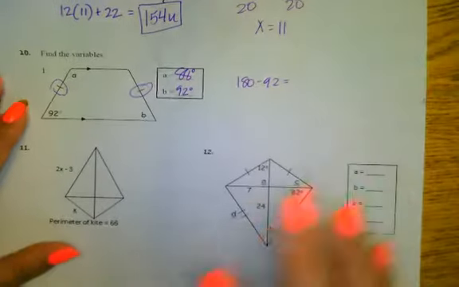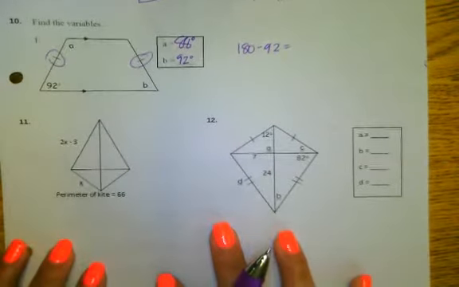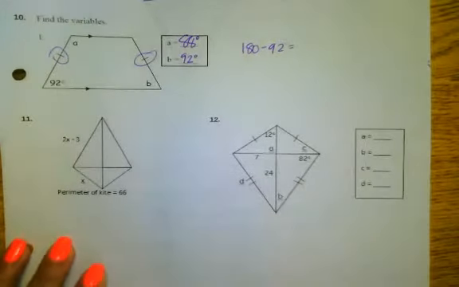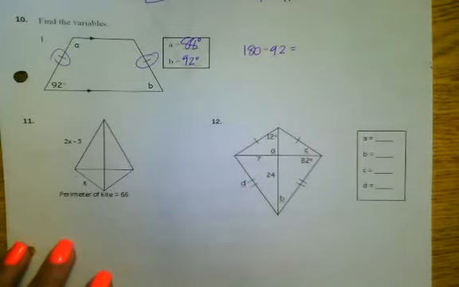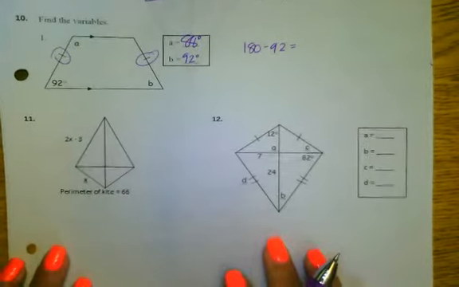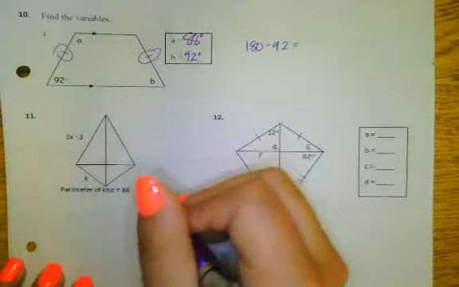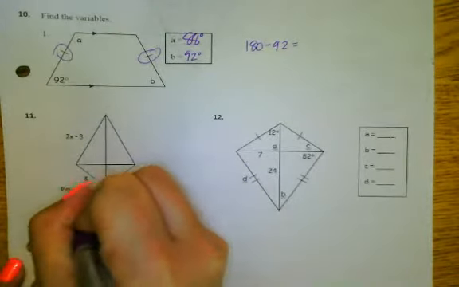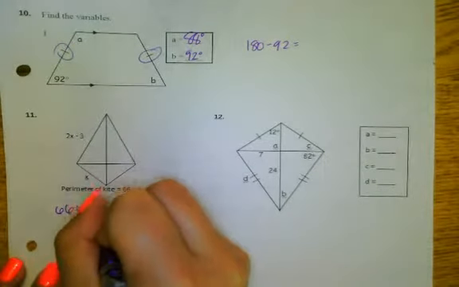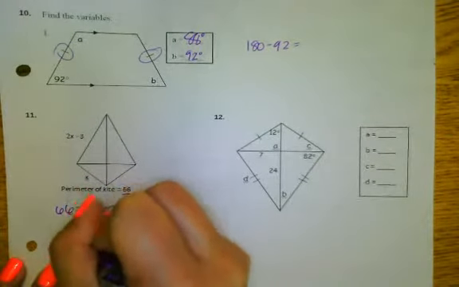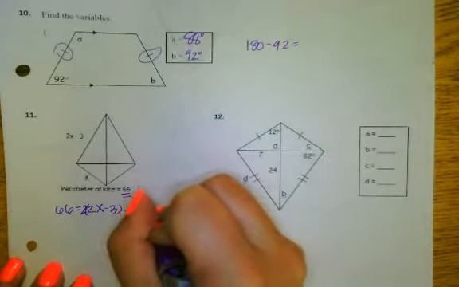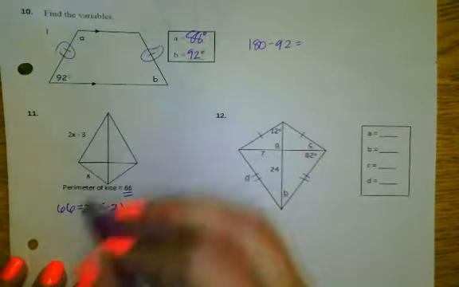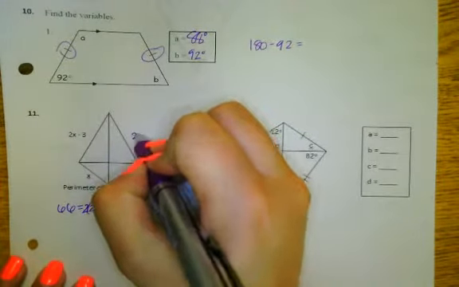Okay, 11, the perimeter of the kite is 66, and it should say solve for x somewhere, but that's alright. Okay, how am I going to solve for x? The perimeter is 66. How do I solve for x? 2 times (2x minus 3) plus x times 3 equals 66, because you have two of these pieces. Okay, so you could just add them all up or just multiply by 2.